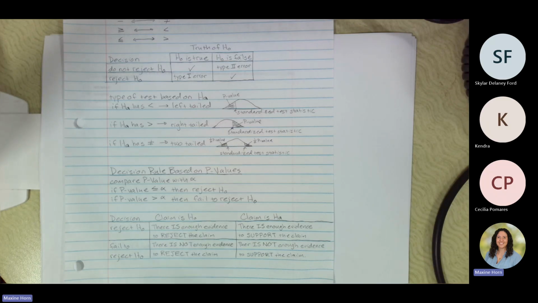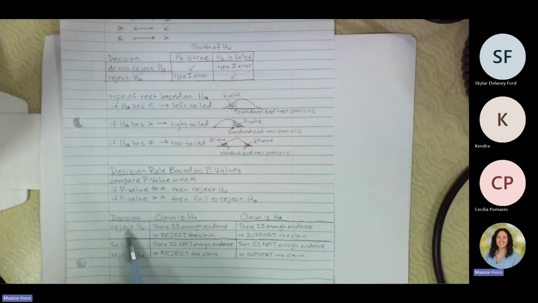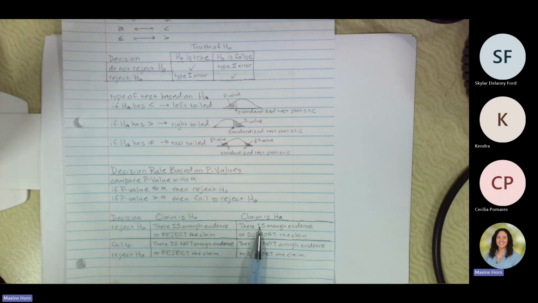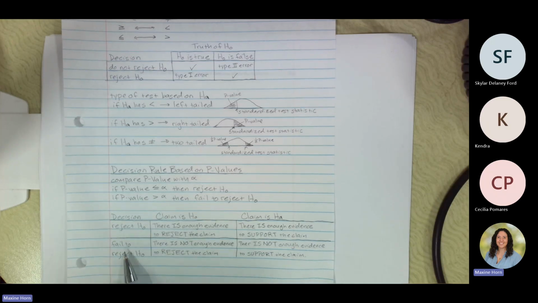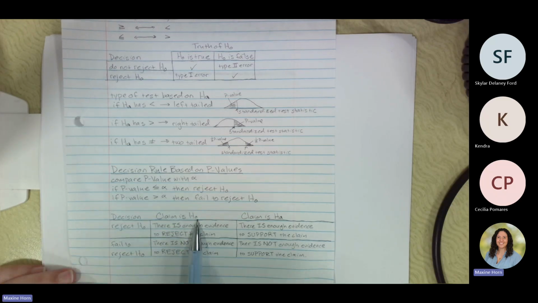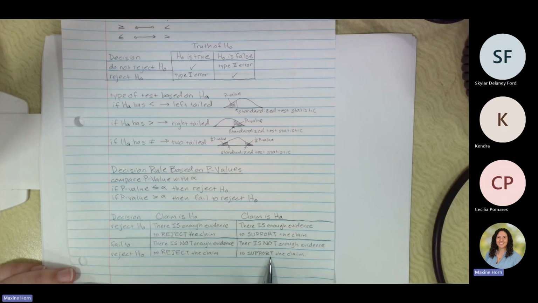If we're rejecting the null hypothesis, we're saying that there is enough evidence to do something. If we're failing to reject the null hypothesis, we're saying that there's not enough evidence. If the claim was your null hypothesis, then we're talking about rejecting the claim. But if your claim is the alternative hypothesis, we're talking about supporting the claim. So that's how these things all interact.